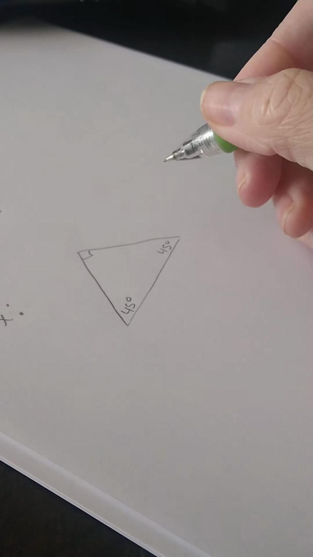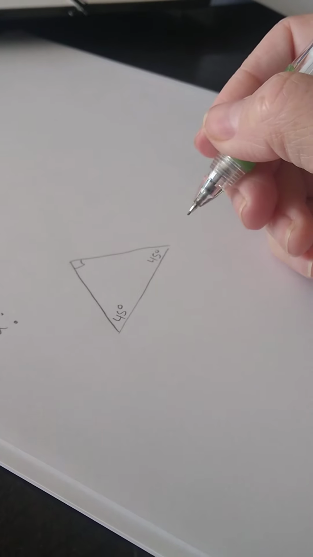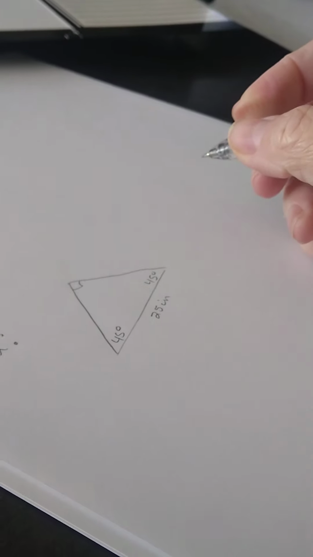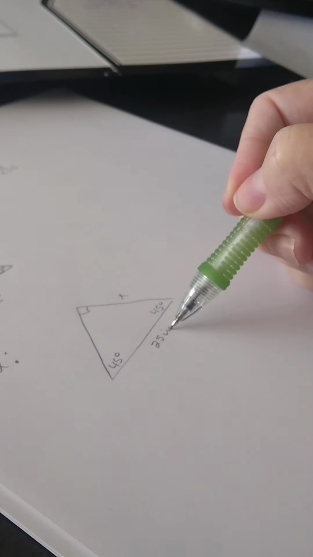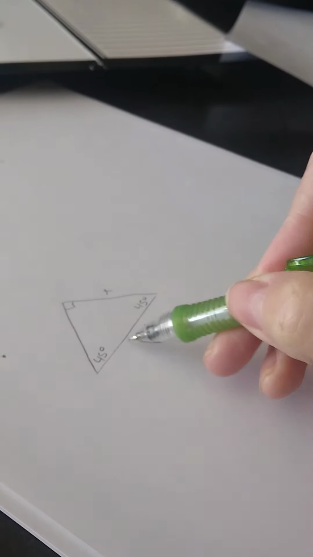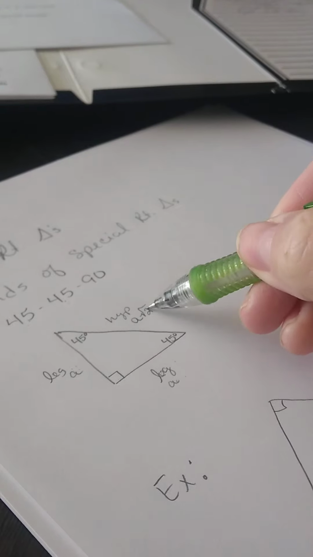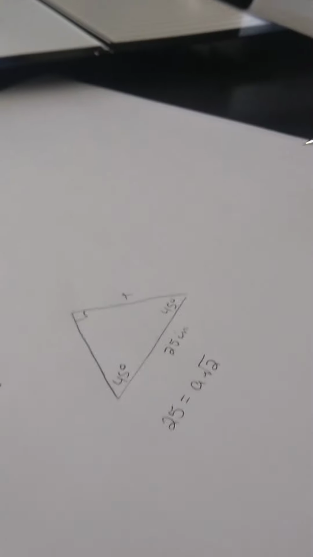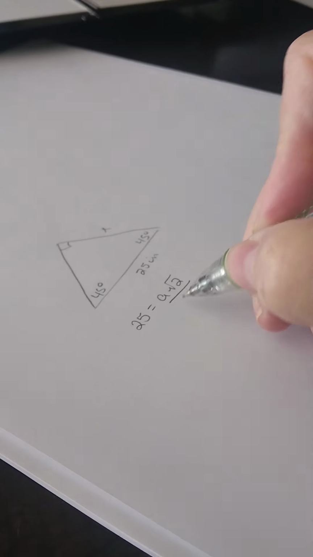Let's say the hypotenuse of a 45, 45, 90 triangle is 25 inches, and we want to find the length of a leg. So instead of multiplying, I know the hypotenuse. I'm going to take the hypotenuse, 25, and set it equal to A square root of 2, because the hypotenuse is A square root of 2. Then I'm going to solve this for A. When I solve this for A, it's going to give me the length of a leg. So I'm going to divide by square root of 2.